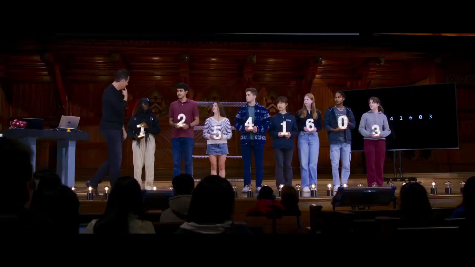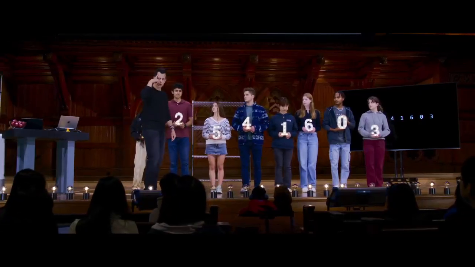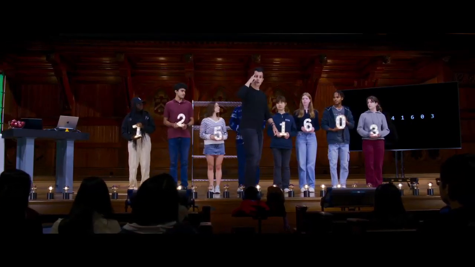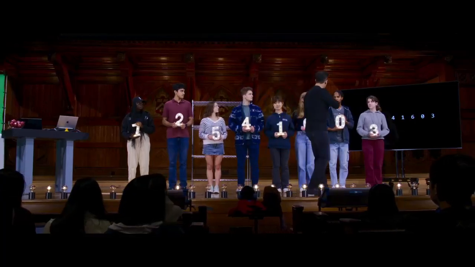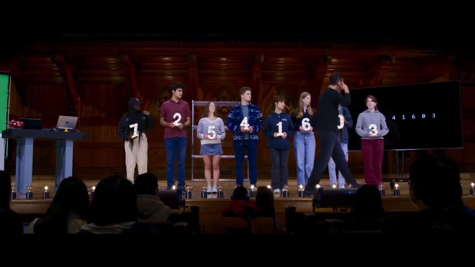So 7, OK, the smallest so far. 2, that's smaller. So I'm going to remember that 2 is the now smallest number I've seen. Not 5, not 4. 1 is even smaller, so I'm going to remember 1. Not 6. 0, that's pretty good, but I'm going to check the whole list. Maybe there's -1 or something like that. But no, 3.